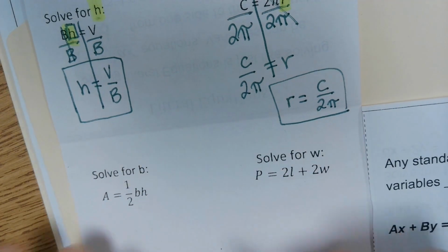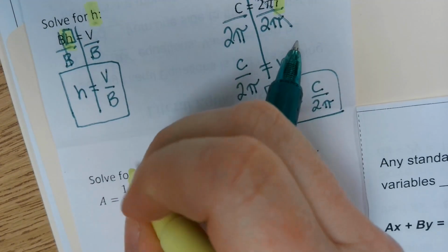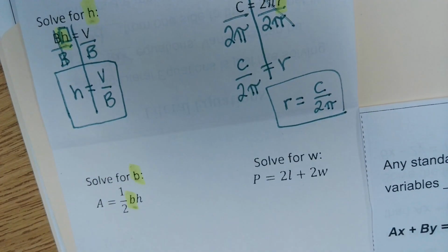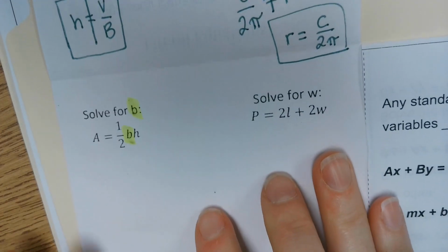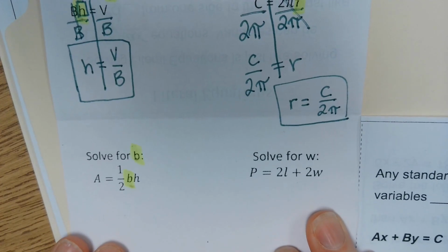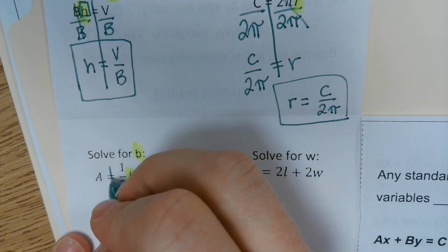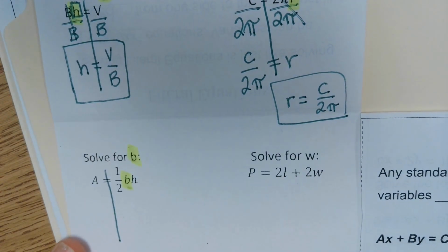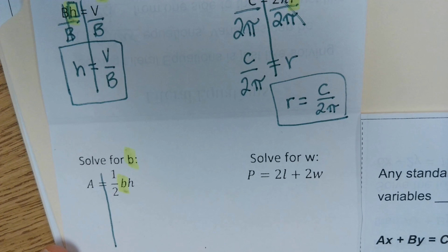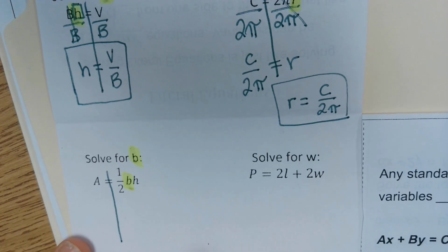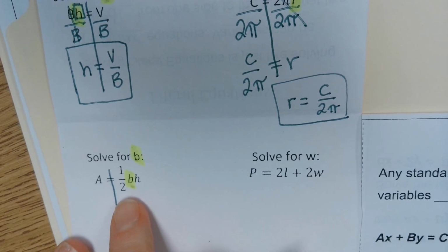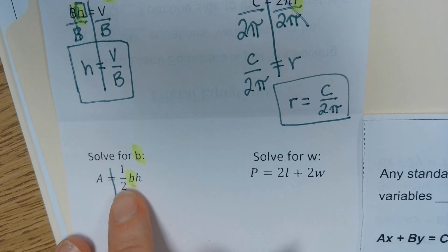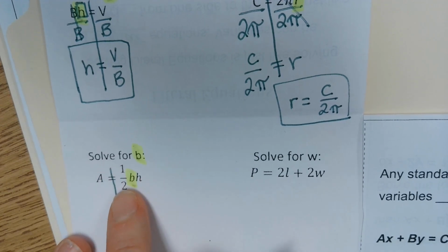Okay, let's look at the next one. We're going to solve for b. Highlight b. Draw your line down your equal sign. Okay, we want to get b by itself on this one. So the first thing I want to get rid of is actually the fraction. This is a 1 over 2.